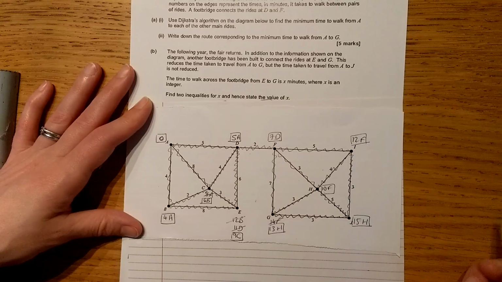So once you finish your Dijkstra's, always check that you've boxed everything, because you lose a mark if you don't box. It's quite a common mistake to forget to box the last one. Okay, done.